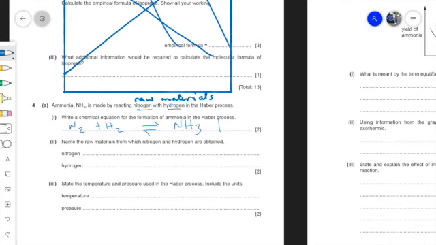Also remember that it is a reversible reaction, and you need to balance this, so you are going to have 3 hydrogens and 2 ammonia, and always put the sign that shows that it is reversible, so that you get your 2 marks.